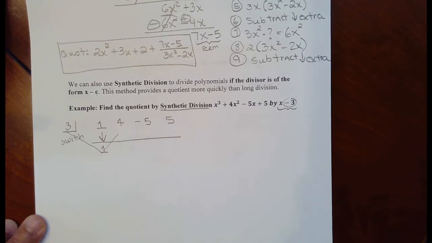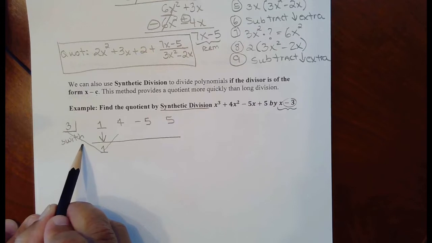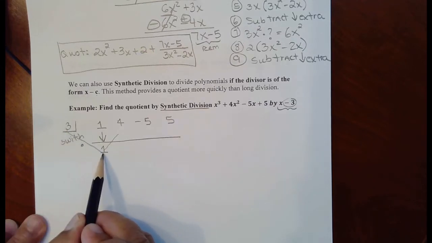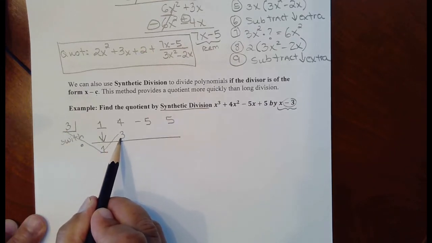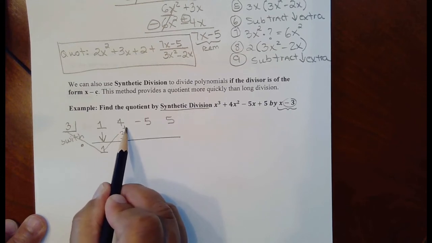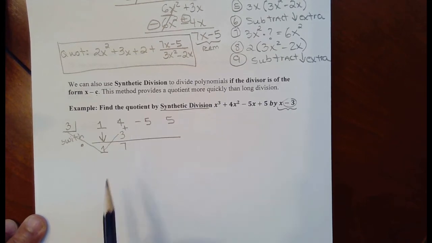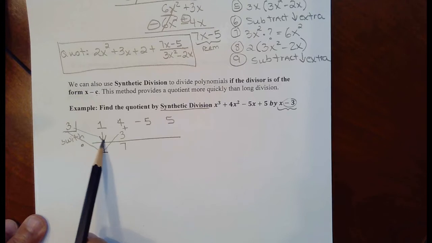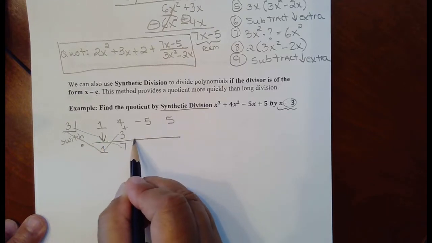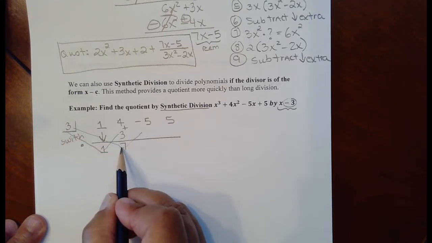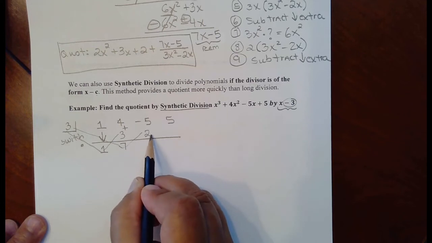Okay, let's check the math so far. You always drop down the first number before you begin this multiplication process. Just drop it down. So 3 times 1 was 3. 4 plus 3 is 7. And then I went 3 times 7. I repeated this procedure. 3 times 7 is 21. Brought my product right up there. Added these, got a 16. Going in for the last step.